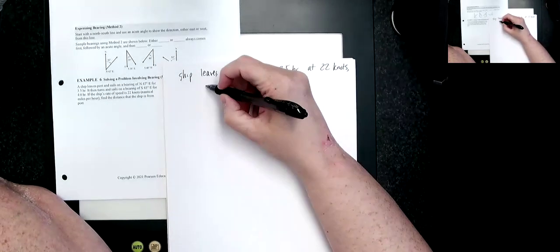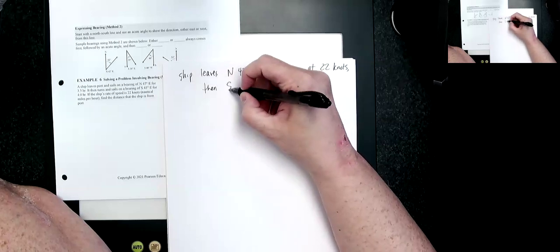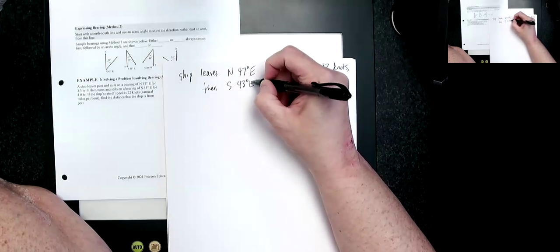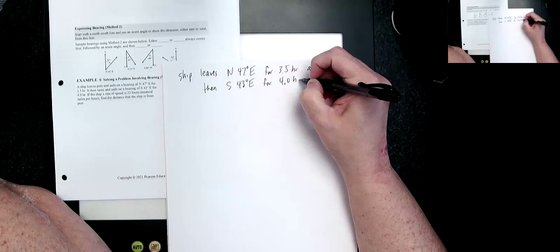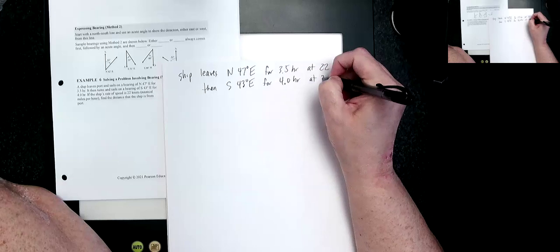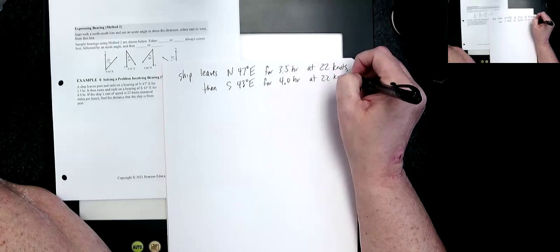And then south 43 degrees east for 4 hours. And that gives 4.0 hours at 22 knots. So it looks like we're looking at 2 sig figs.